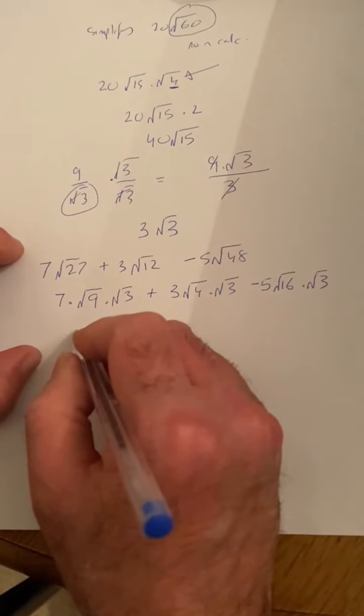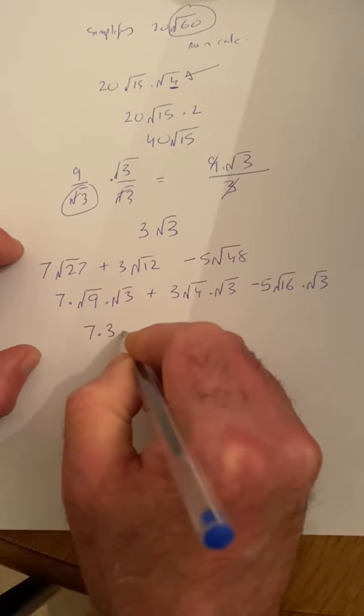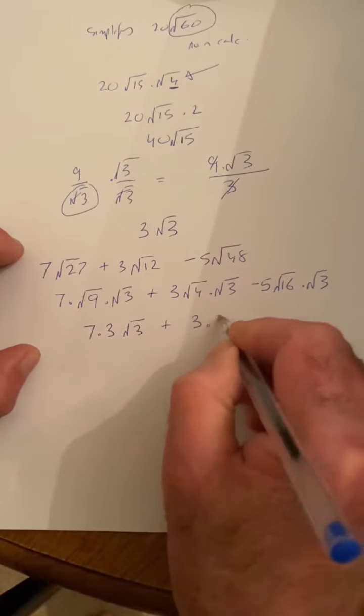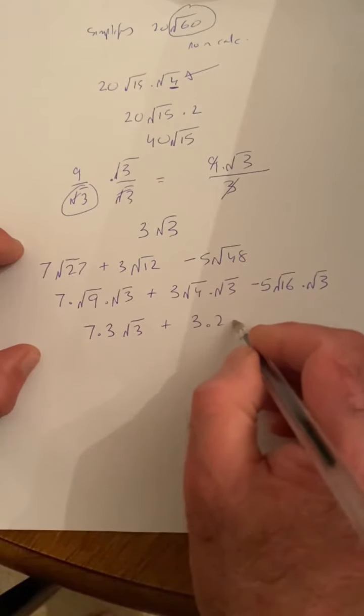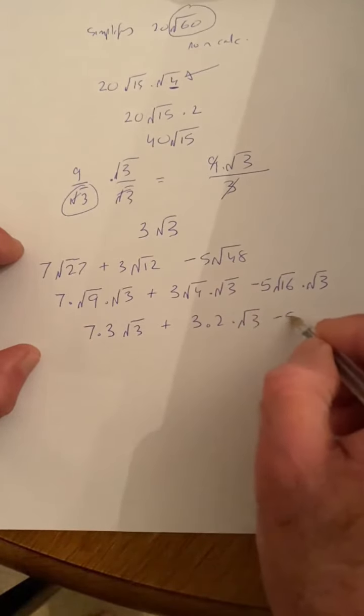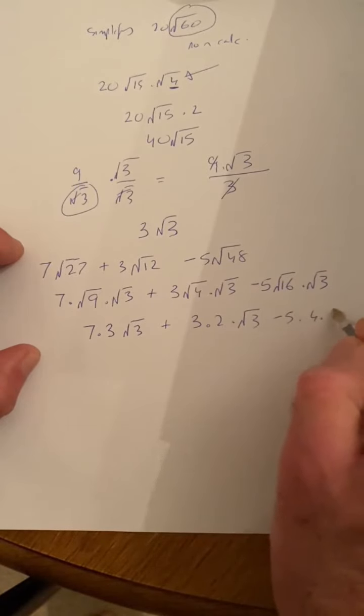So now we can simplify this first into 7 into the square root 9, which is 7 into 3, square root 3, plus 3 into the square root 4, which is 2, into square root 3, okay? Minus 5, square root 16 is 4, into square root 3.